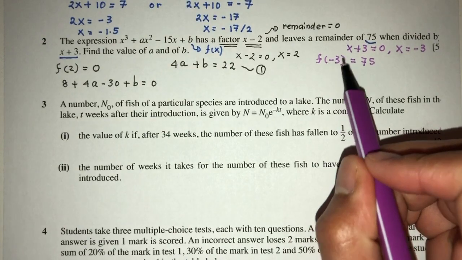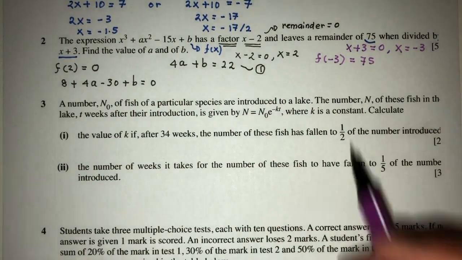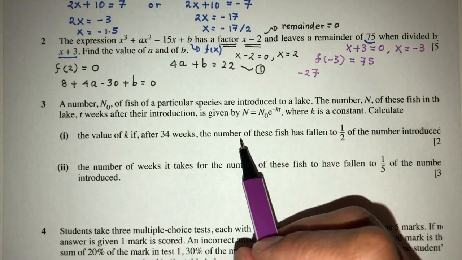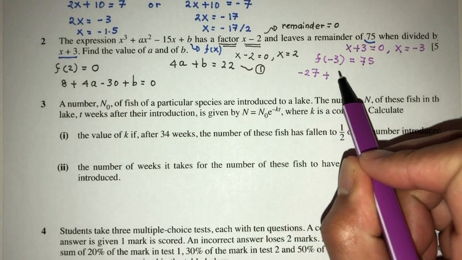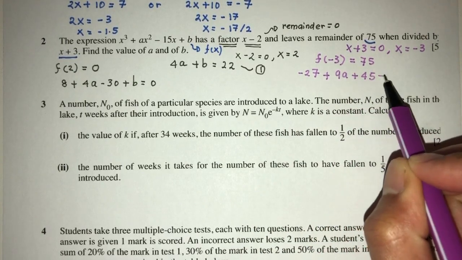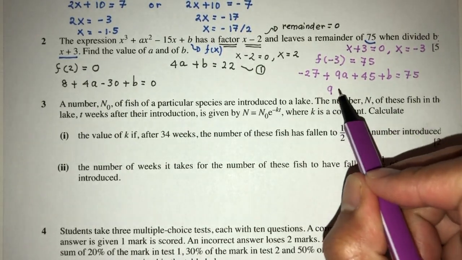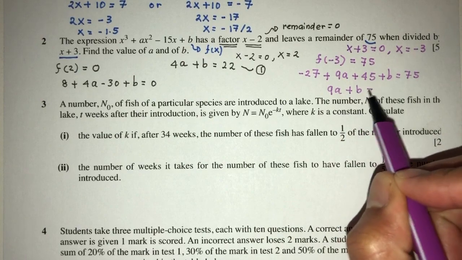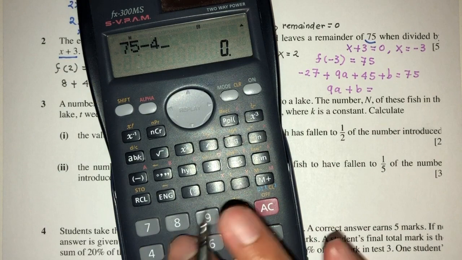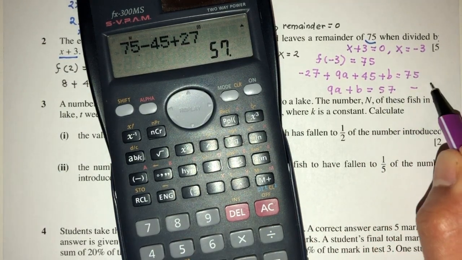Now, let's plug in the value here in the main equation. So minus 3 cubed will be what? Minus 27. Then we have ax squared will be plus 9a. Then will be plus 45 plus b equal to 75. Now we have 9a plus b have to be what? So we have 75 minus 45 plus 27. That will be 57. And that will be your equation number 2.